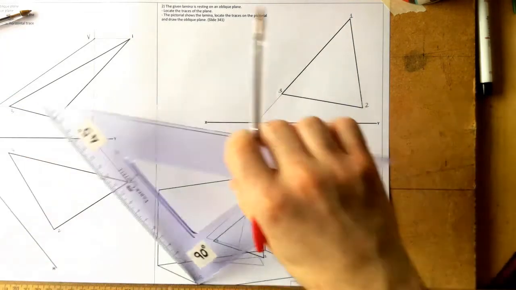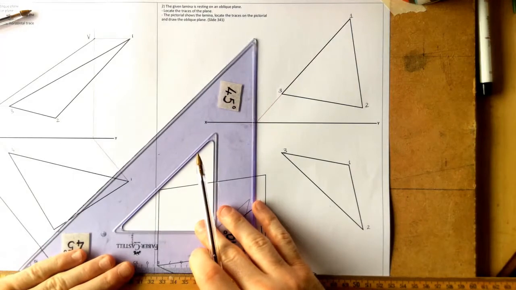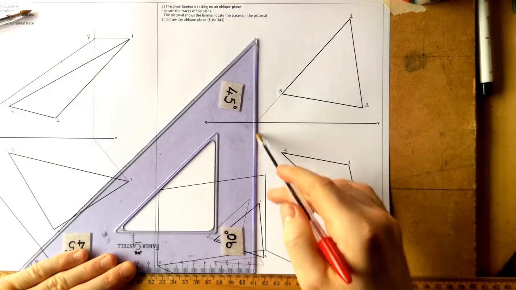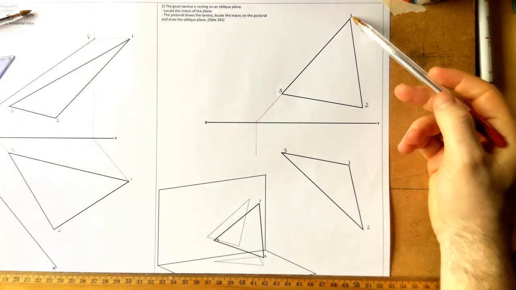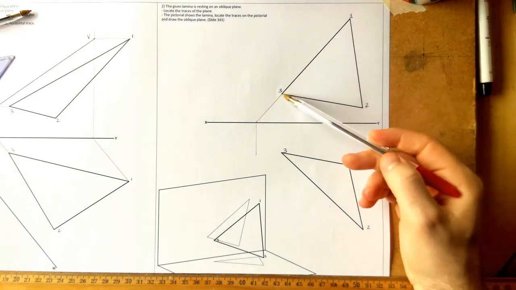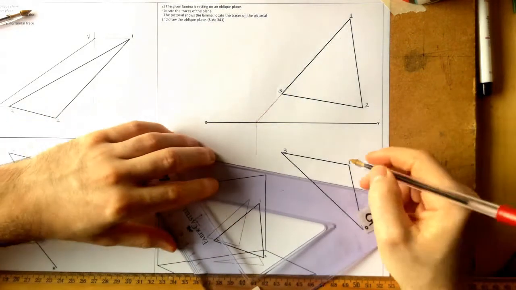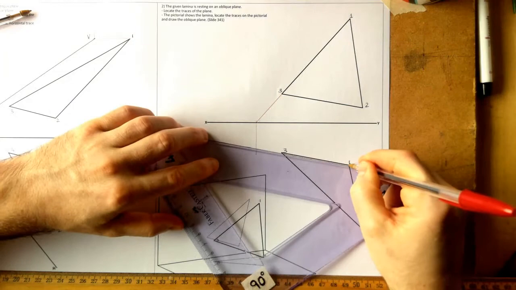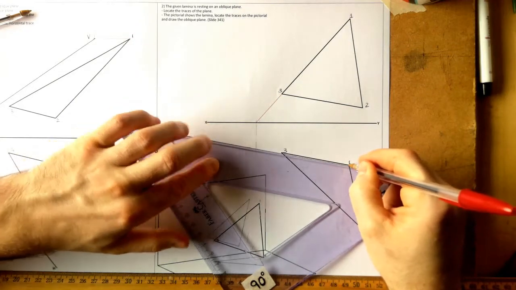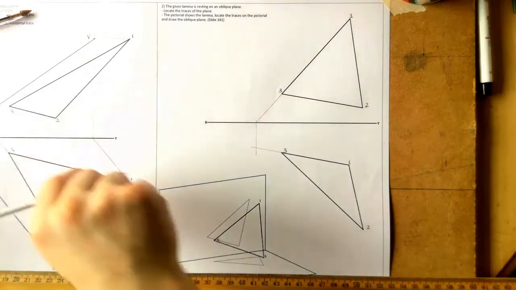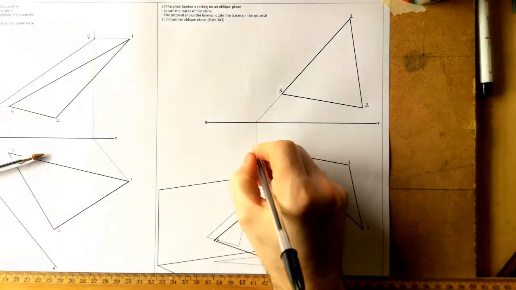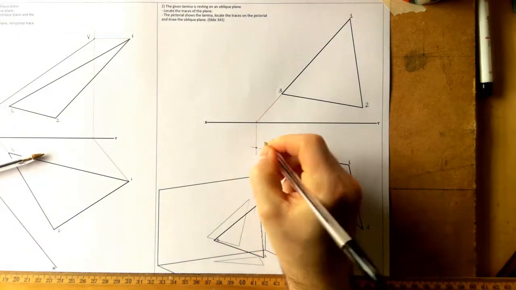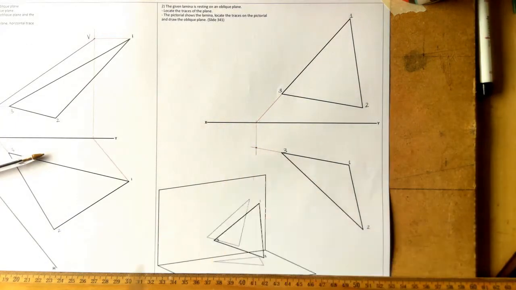What I would do then is, where it hits there, I know it's going to be down here somewhere, and like I did up here where I extended my edge 1, 3, I'm going to do the same in my plan view. And what I'm going to do is extend out the edge 1, 3, and what I have now found there is a point on my horizontal trace, right there, okay.